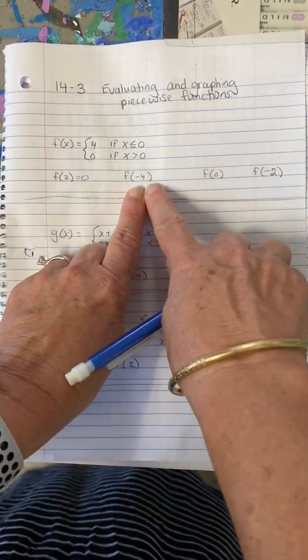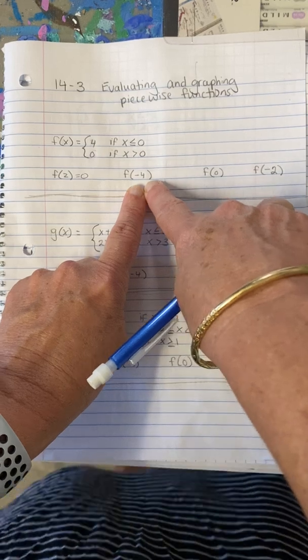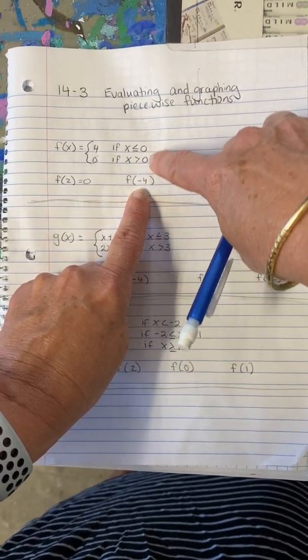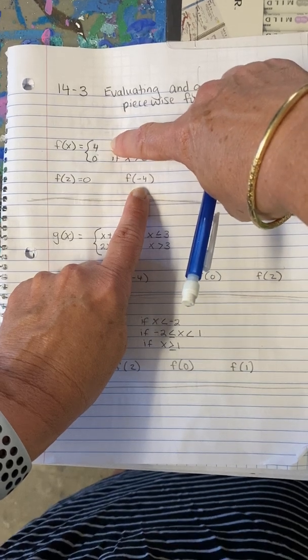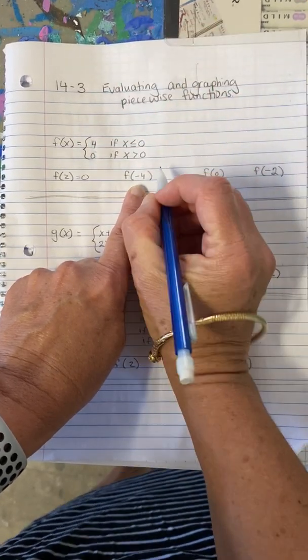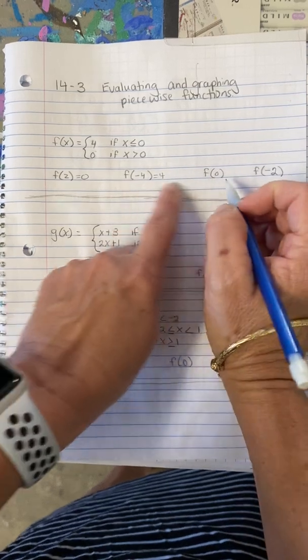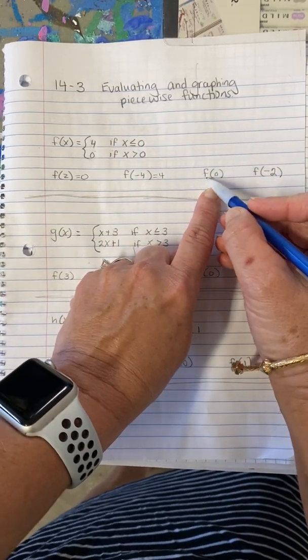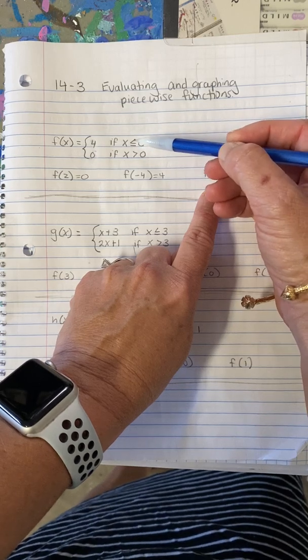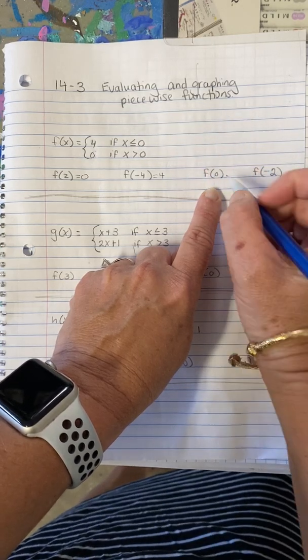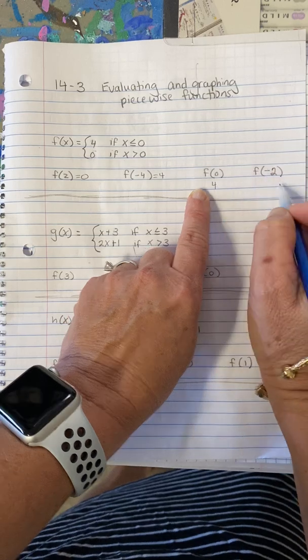Let's look at this one. We're going to find f of negative 4. So negative 4 is less than 0. So I'm going to use this equation, which just says my answer is 4. So the main key about this is figuring out which equation to use. F of 0. Well, they both have zeros here, but this one has equal to. So it means my answer is going to be 4.